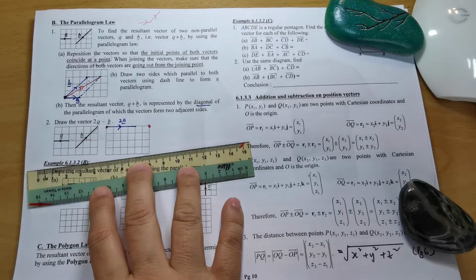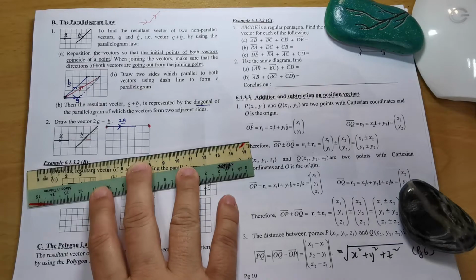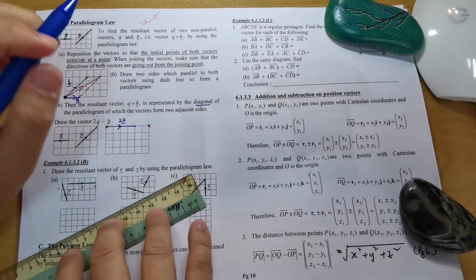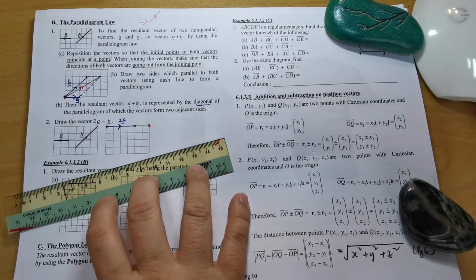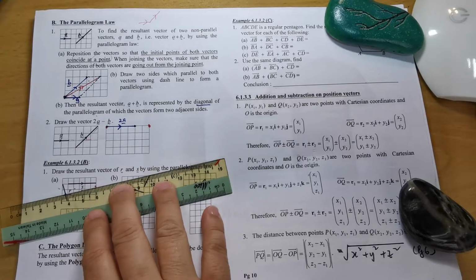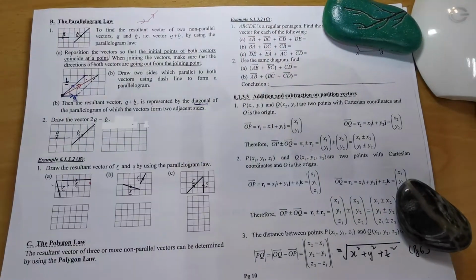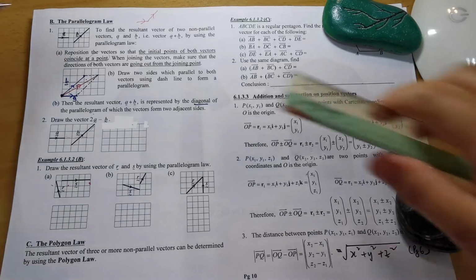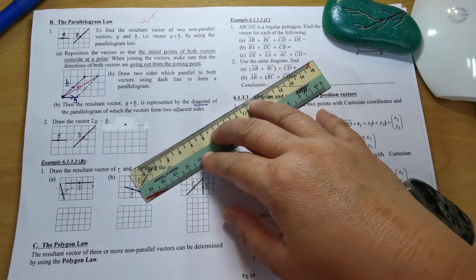Not enough space. Okay, we try again. Okay, so I need 3 to go down.